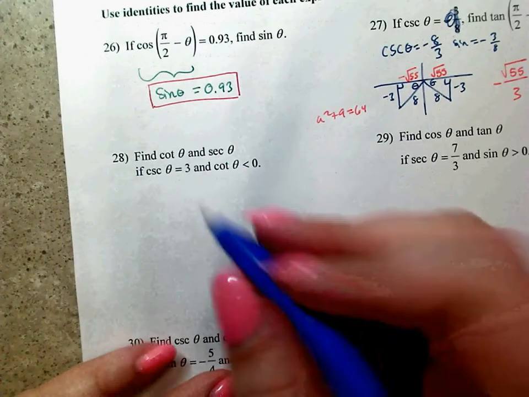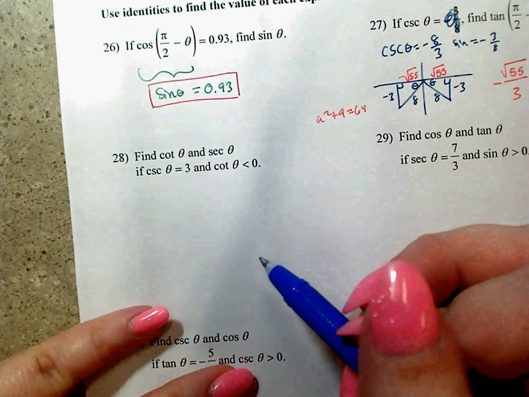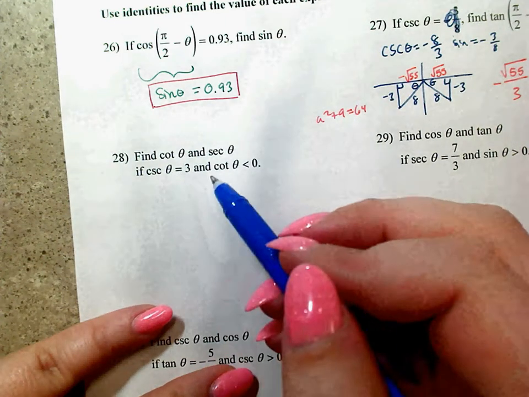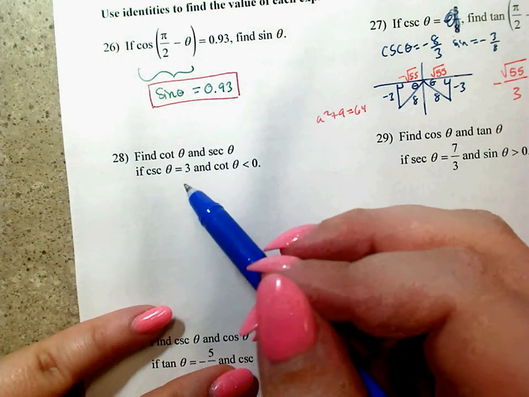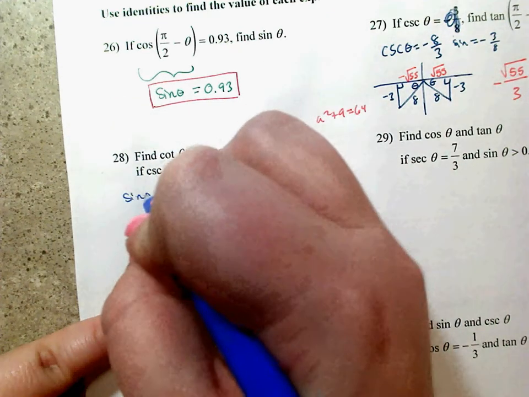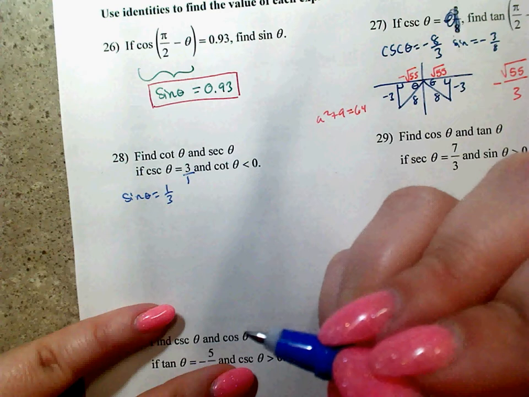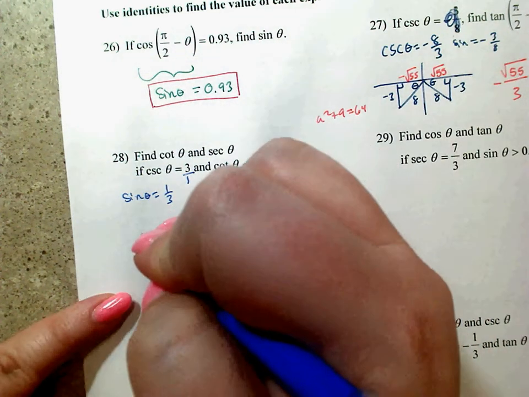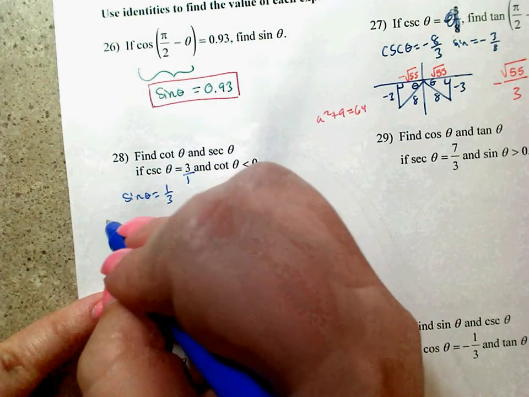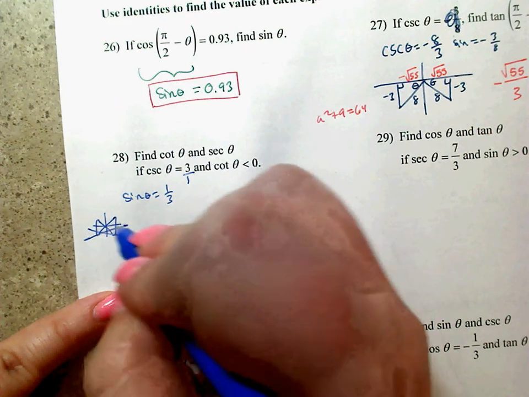Find cotangent and secant if cosecant is 3 and cotangent is less than 0. Okay, so this is one of those ones where I have to know what quadrant I'm in. If cosecant is 3 over 1, then that means sine is 1 over 3. Sine is your y value, and your y values are positive in the first and second quadrant, right? So I've got, in my bow tie, these two are out because I've got to have a positive sine.